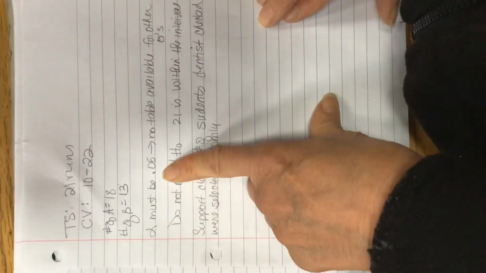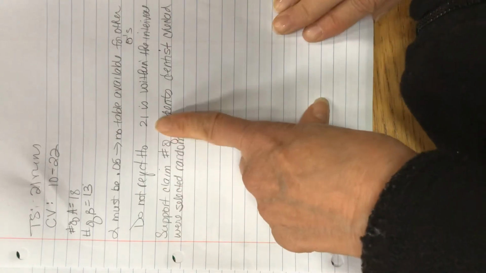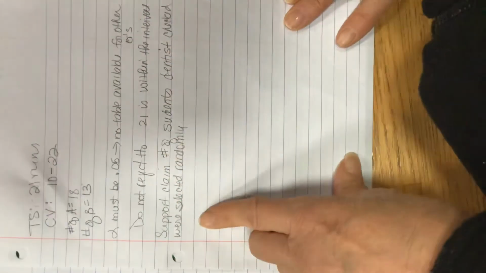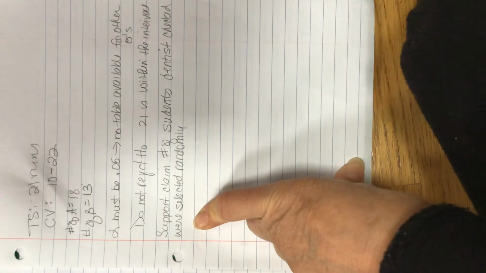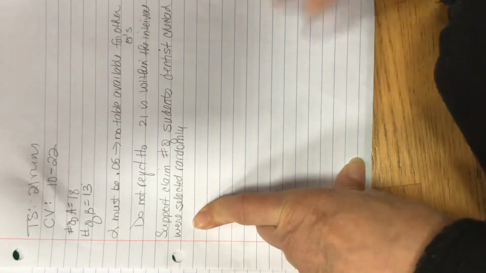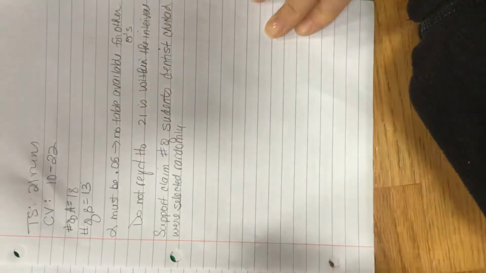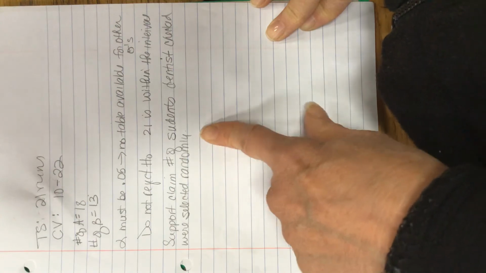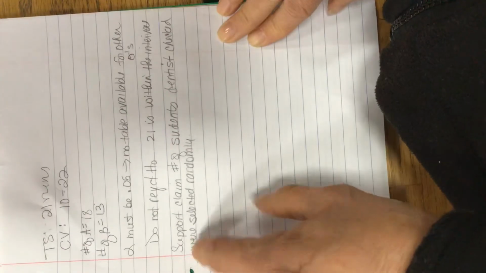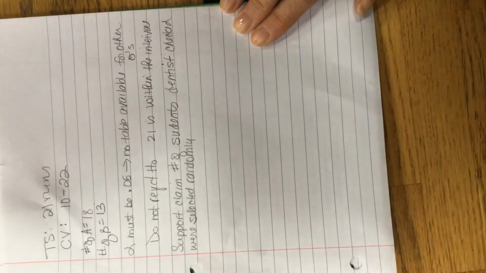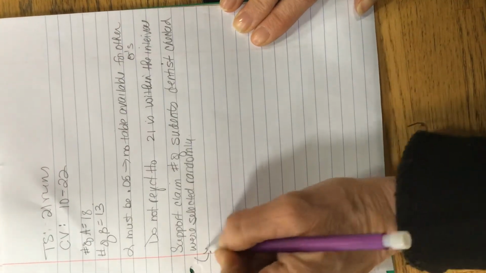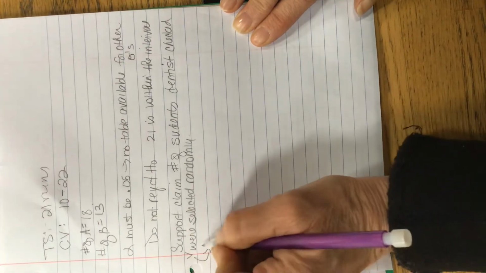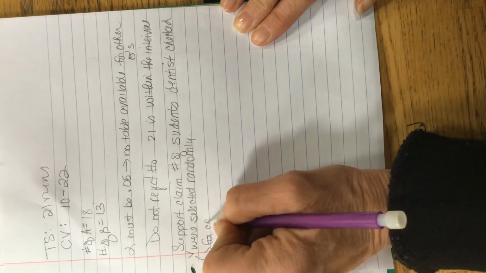And I just wrote again that alpha must be 0.05 because we don't have any other tables. So we do not reject H0. Now the question said to check for randomness. So there's no real claim, so you can write here, support the claim the number of students the dentist checked were selected randomly. And you may want to put checked for cavities. I'll put a little tweak and put 4 cavities.